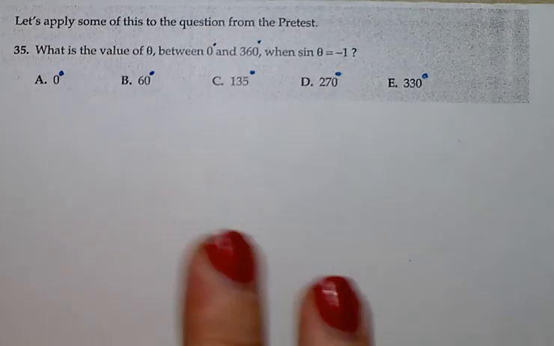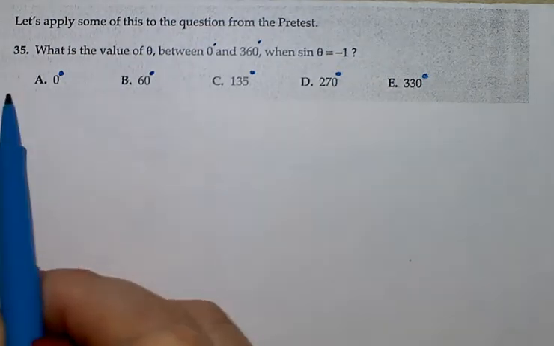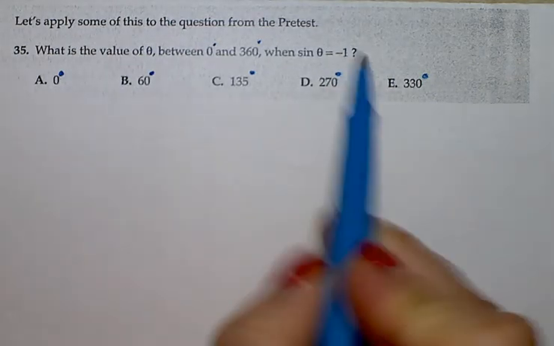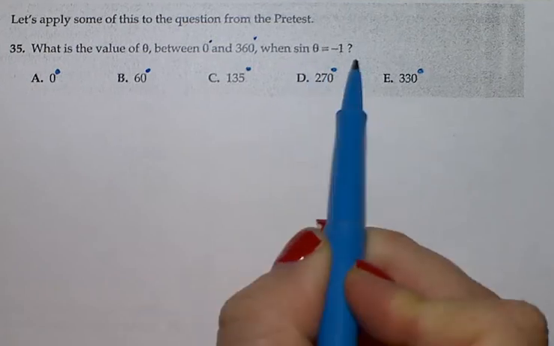We have not learned this level of trig, and this actually comes after the ACT. It's the last unit of the year. But we can still figure out how to get these answers because it's multiple choice. So we want to know which one of these, when I plug it in for this angle, will make the sine of that angle equal -1? So we're just going to try.